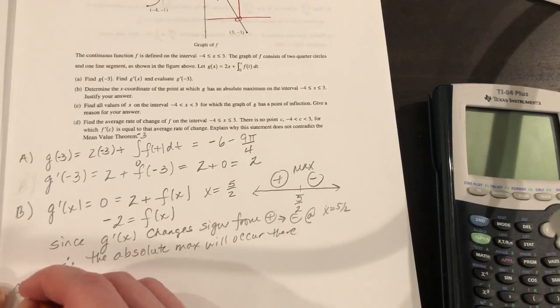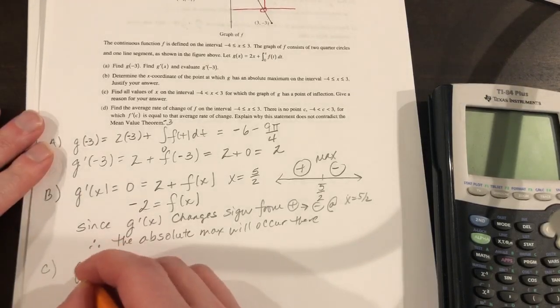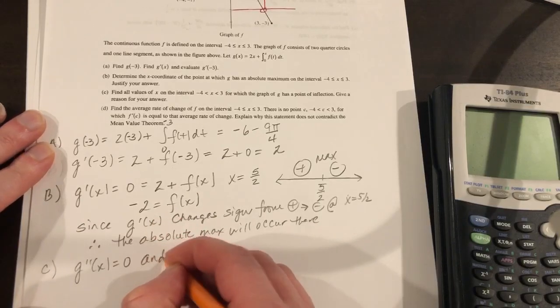Part C. It says find all the values of x on the interval from -4 to 3 for which the graph of g has a point of inflection. Okay, so g double prime of x is equal to 0 and changes sign.